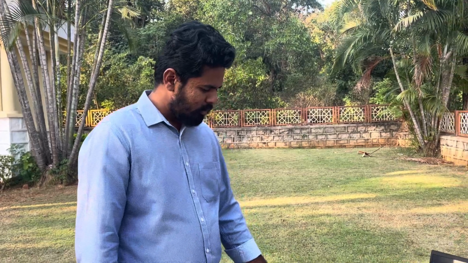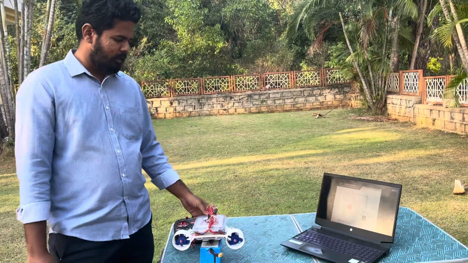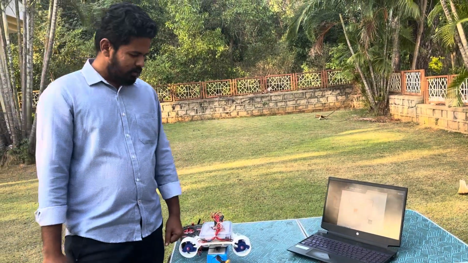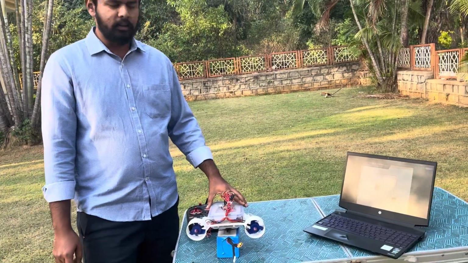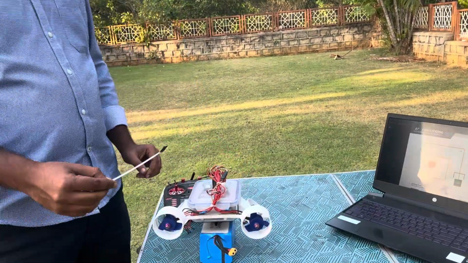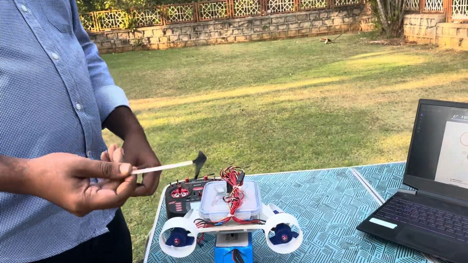Hi, in this video I'll be explaining how I made the robot such that I can handle all the navigation and guidance given in the problem statement. So starting first, I'll explain the degrees of freedom in this robot. For this I just have a marker with an arrow mark.